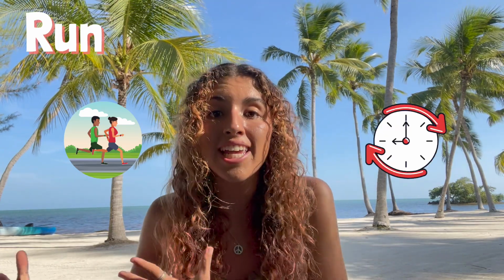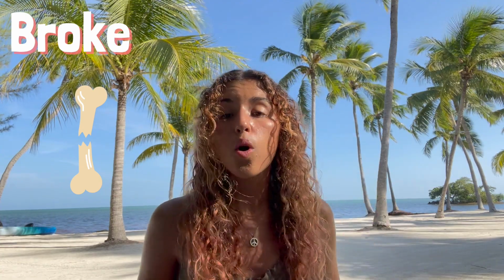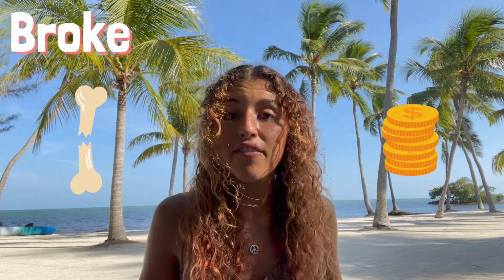The second method is context. It's very important that when you're learning new vocabulary, you are also learning the different contexts. For example, run. That could be either sports, I'm going for a run, or that maybe you're running out of time. Let's use the word tie as another example. That could either be the piece of clothing that men wear, or to tie something, tie your shoes. Broke. That could either mean that something broke, it's broken, or that you're broke, you don't have any money.